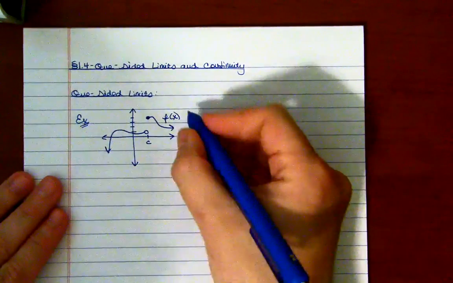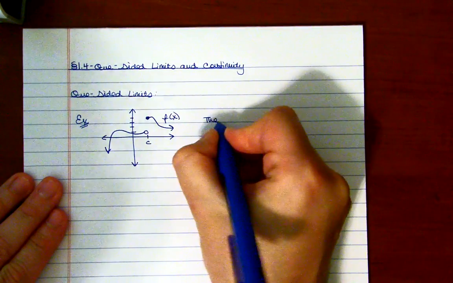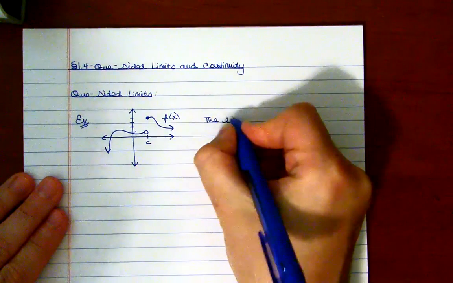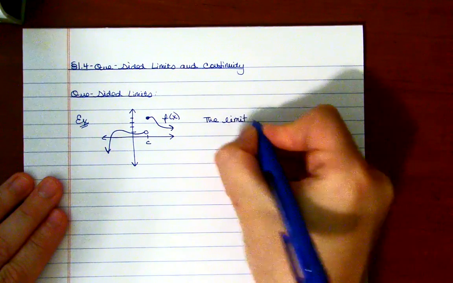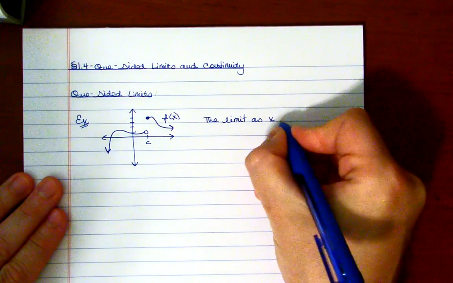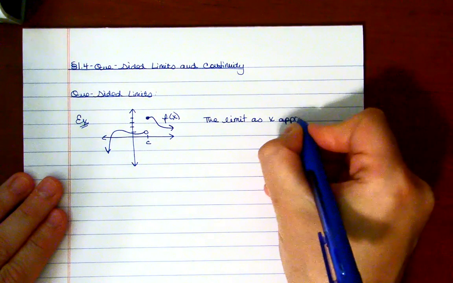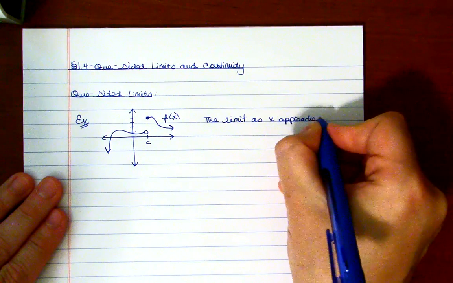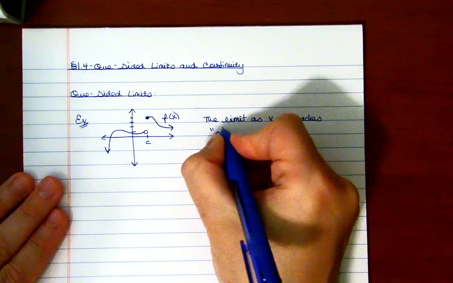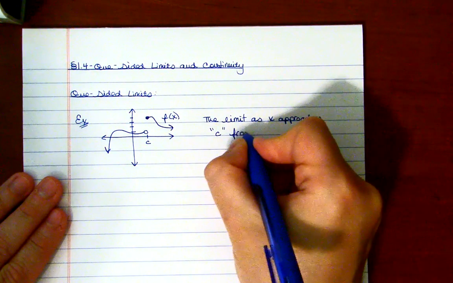If we start by talking about the limit as x approaches c from the left, let me write that down.